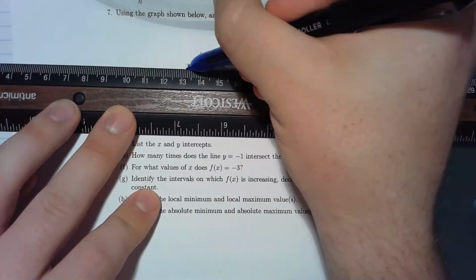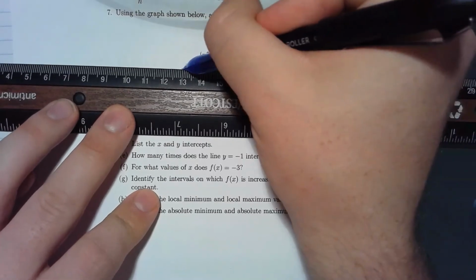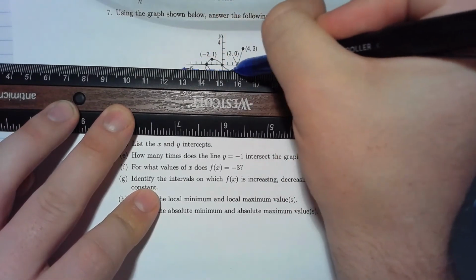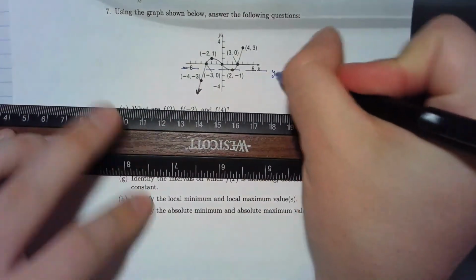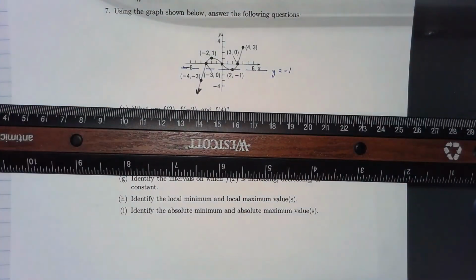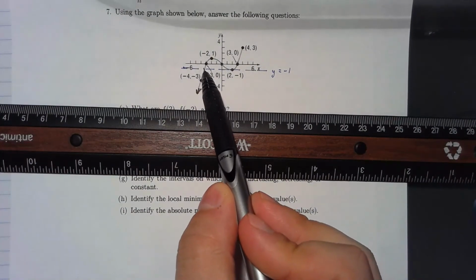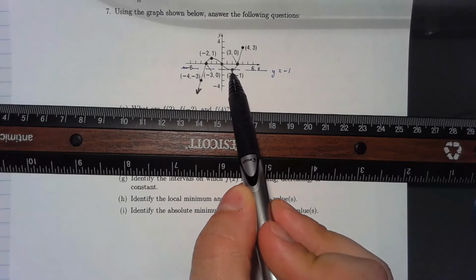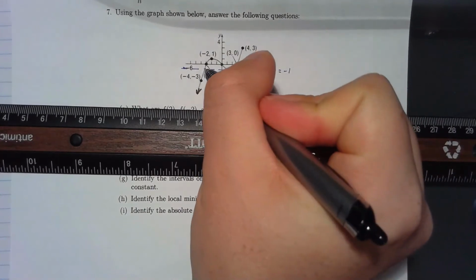So if I were to draw a little dashed line here, that dashed line right there represents y equals negative 1. So the graph crosses here and here. So it crosses it twice, right? It crosses it there. That's once. And right there is twice.